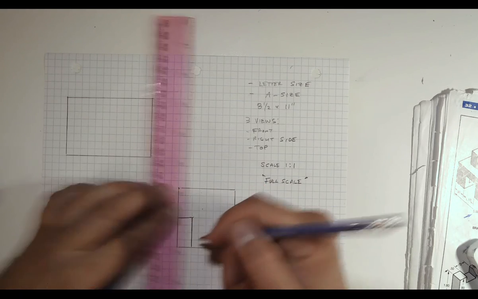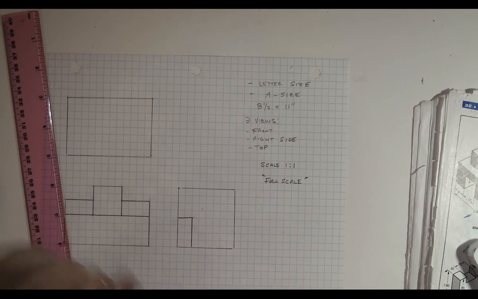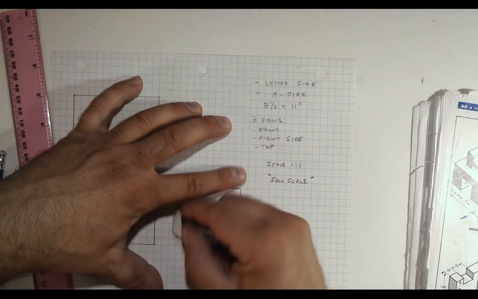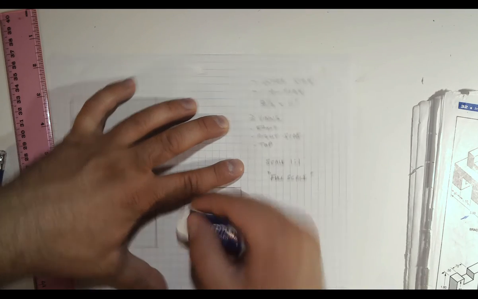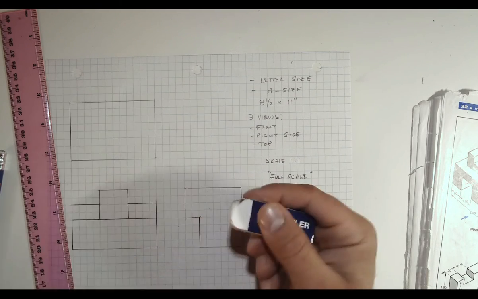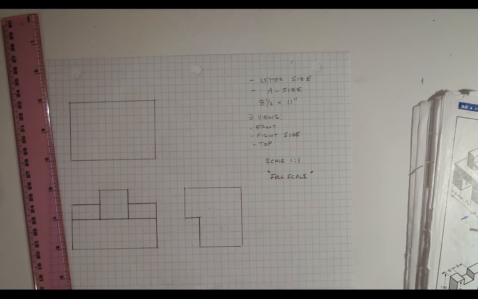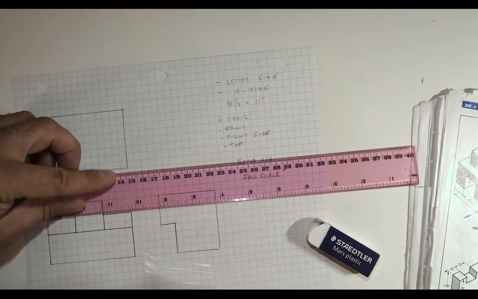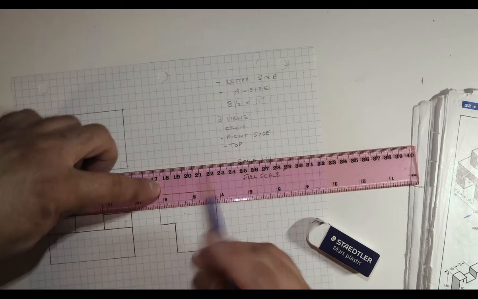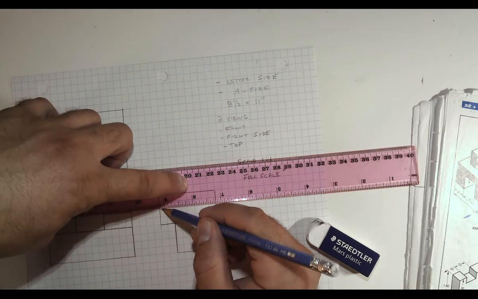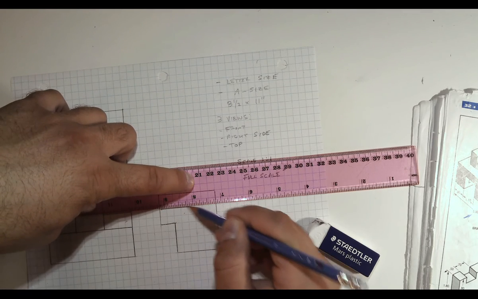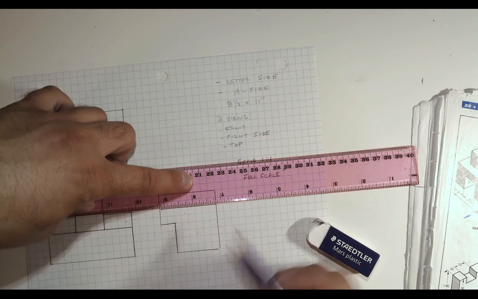That's the beauty of orthographic projection, is that I can use the corresponding views to help in the understanding of and the communication of the object's features. So now this surface here, I can transfer that over to the object. So there it is.